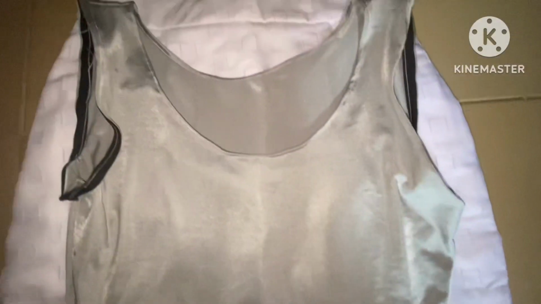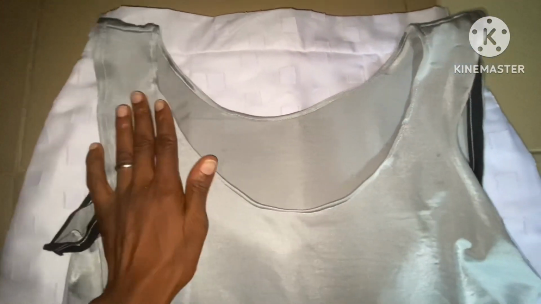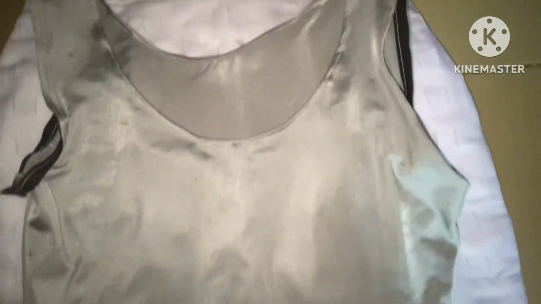So you can see now this is the opening of the sleeve. You can see how fine this is. It has an inner. This is the inner I made to it. You can see this is the inner, this is the front, and that's the back that goes down.